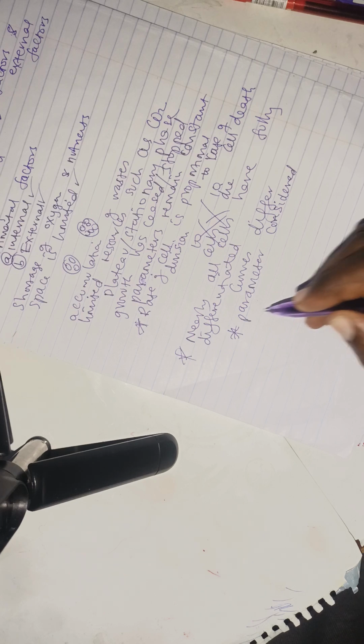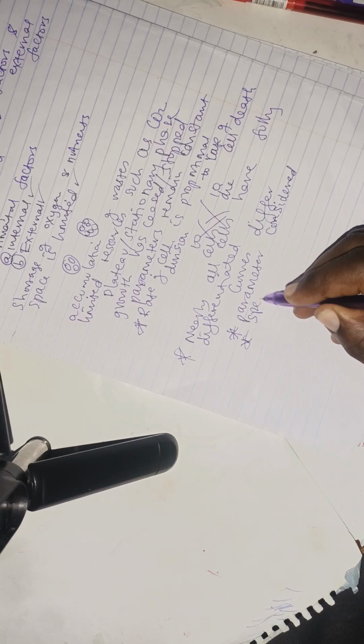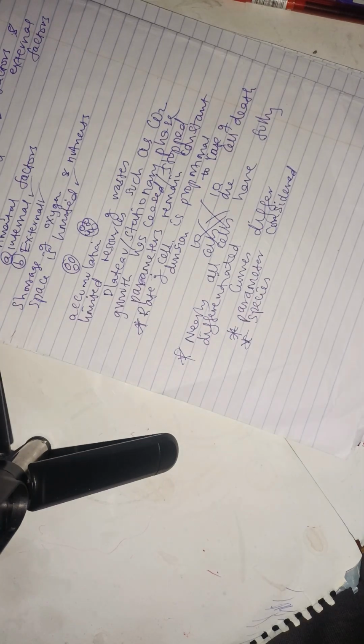Now, number two, the species you're actually considering might also be a factor to give us a different shape of the curve. I don't think the rate of growth in plants and the rate of growth in animals might be the same, or even the rate of growth in different animals. So the species under consideration can bring about a difference in the graph.